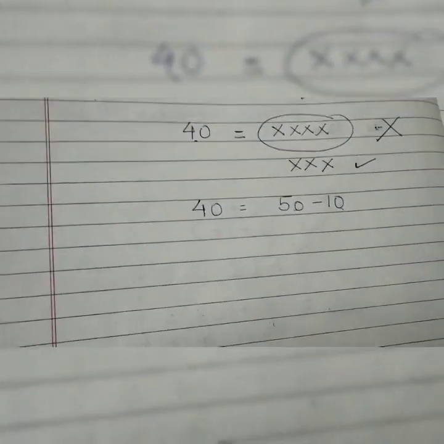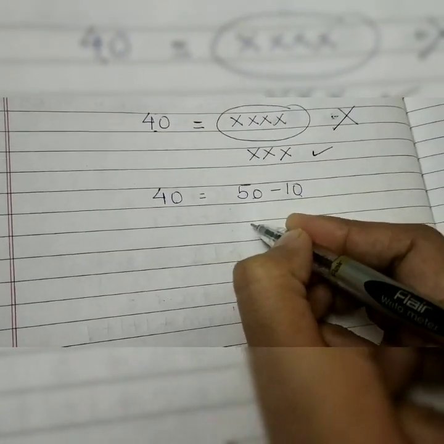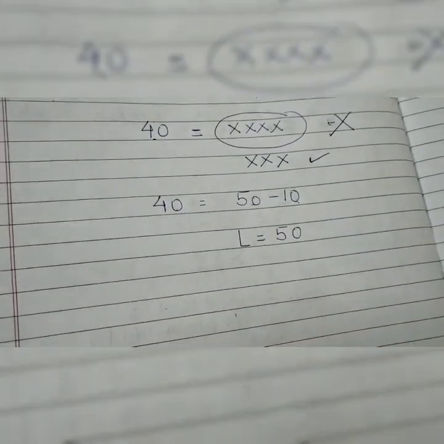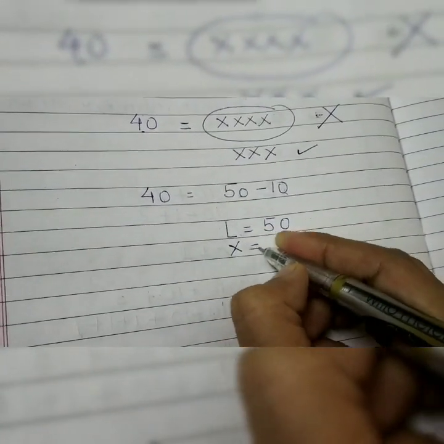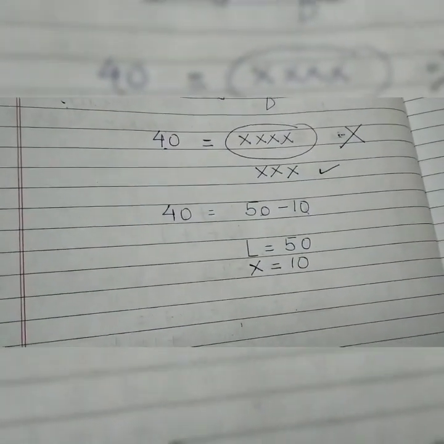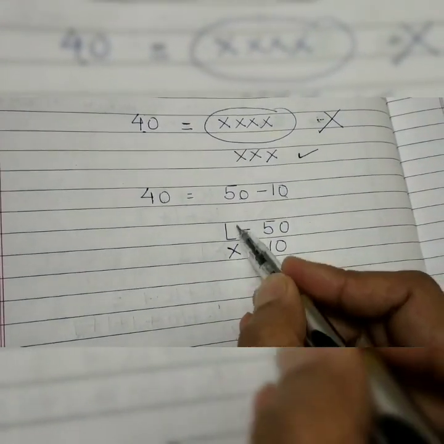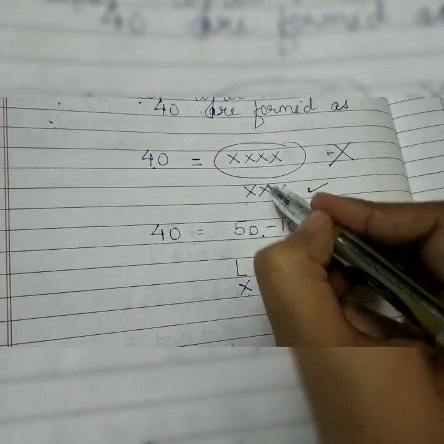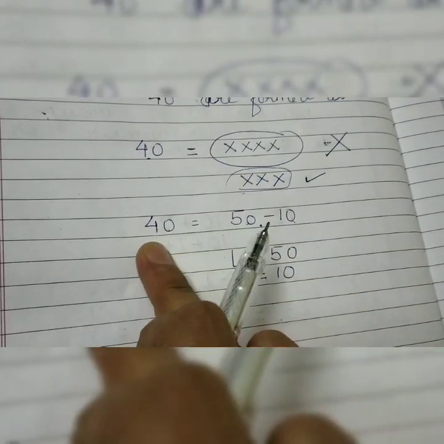You know why I am writing like this? Because we know that L is equal to 50 and X is equal to 10. We know both the values of these alphabets. That is why I have written like this, because the earlier rule we can't use over here.